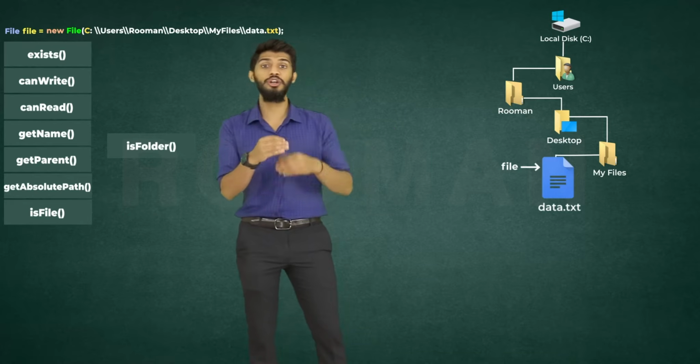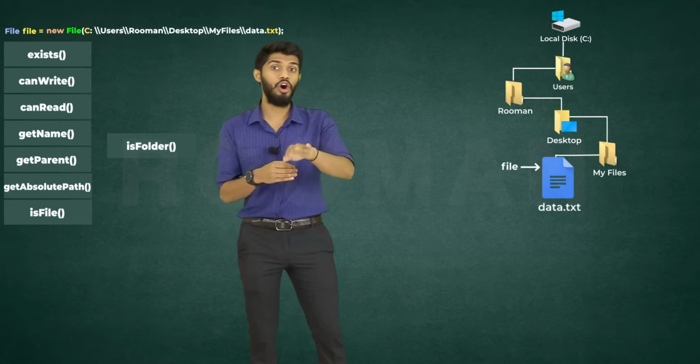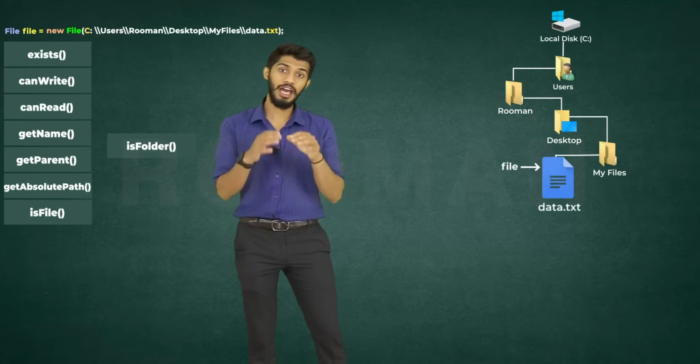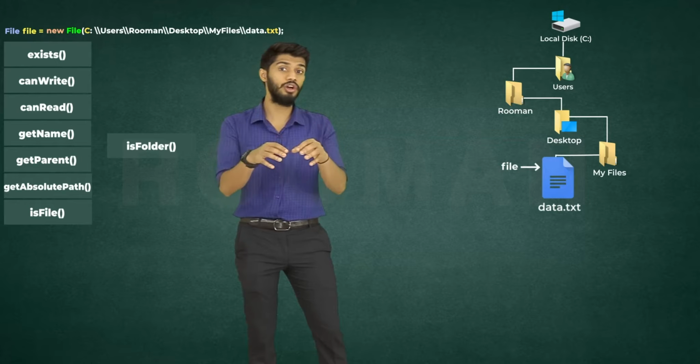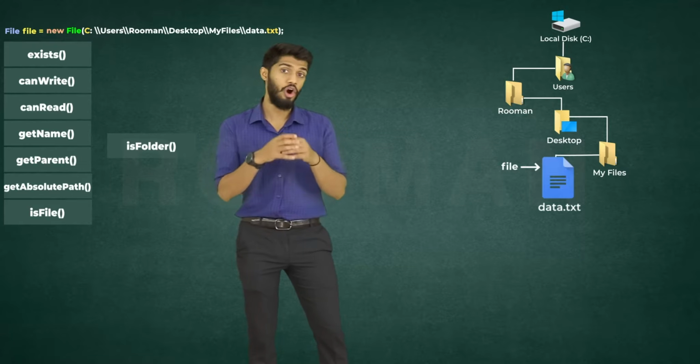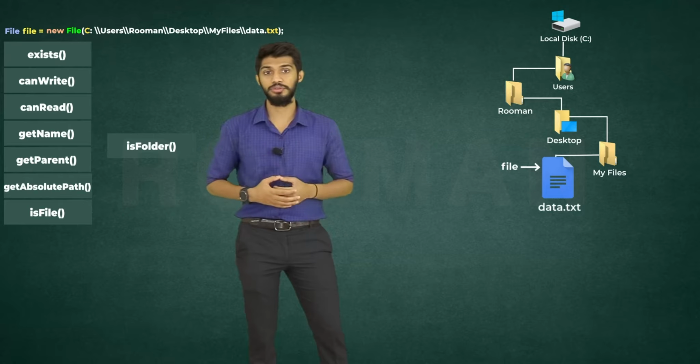isFile is going to return true if it is a file, or else it is going to return false. isDirectory is also going to do the same thing. It will return true if it is a folder or a directory, or else it will return false.